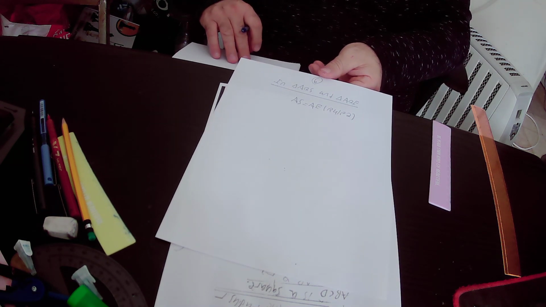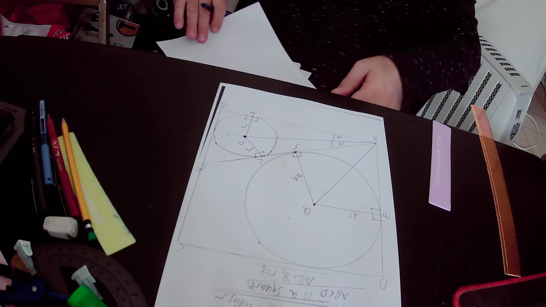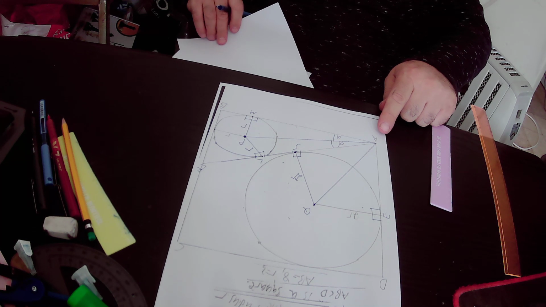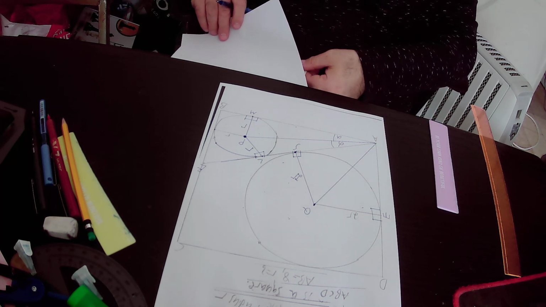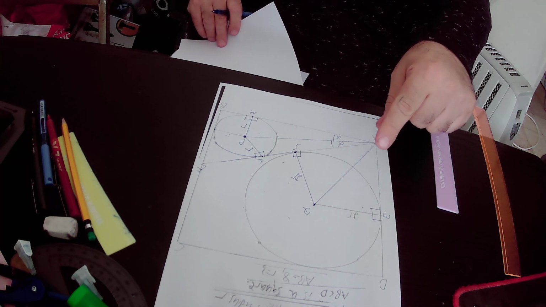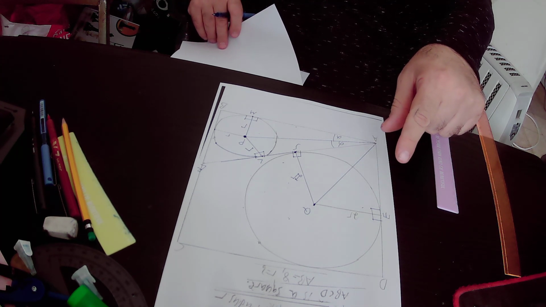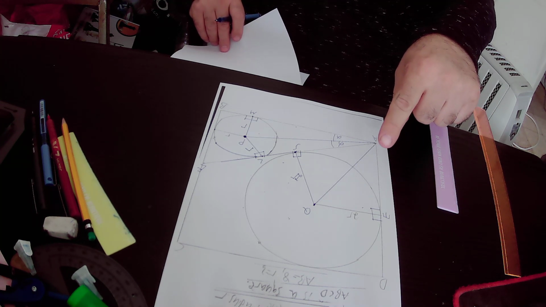Okay, and here A is an external point in relation to the big circle, because it is not located inside the big circle and not on the big circle itself.